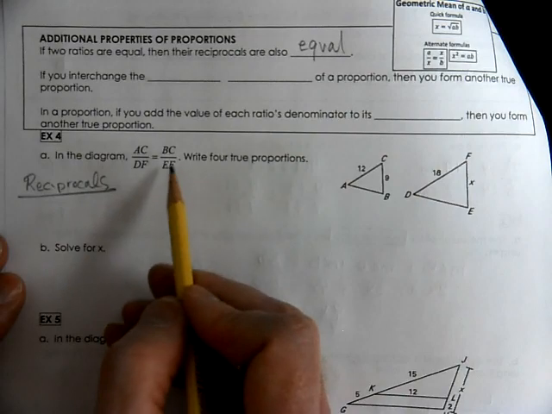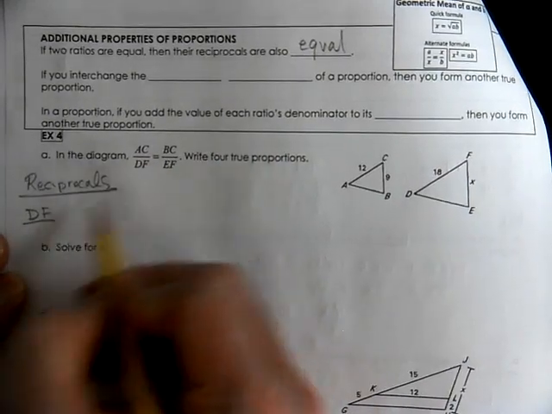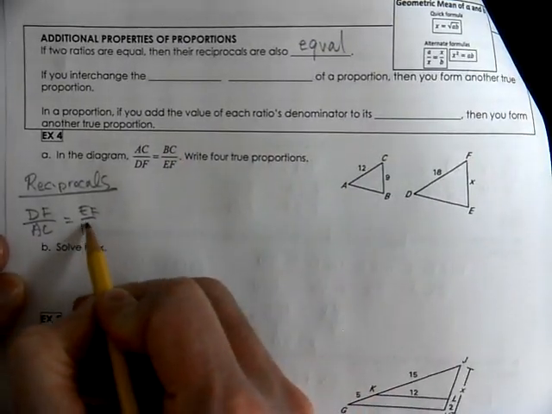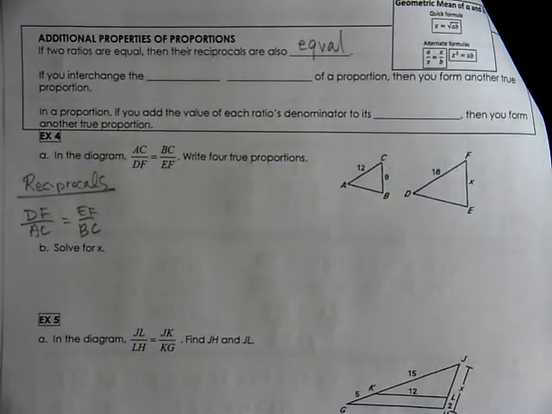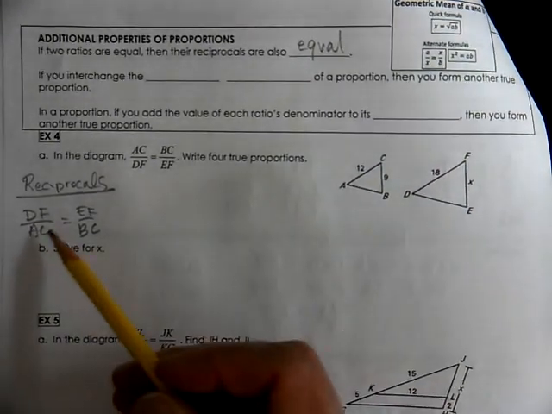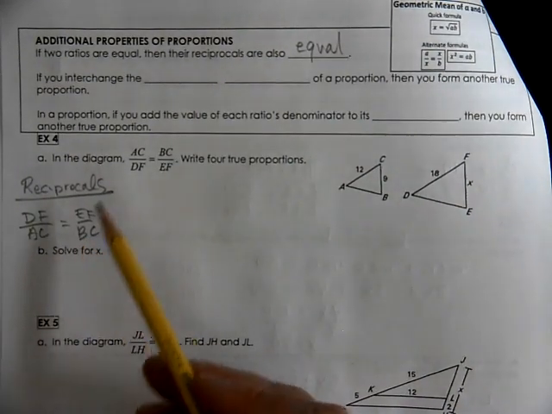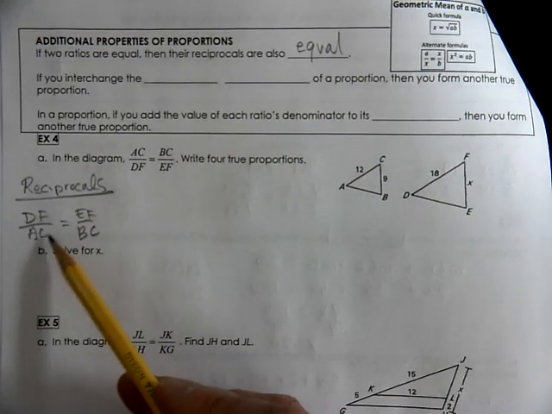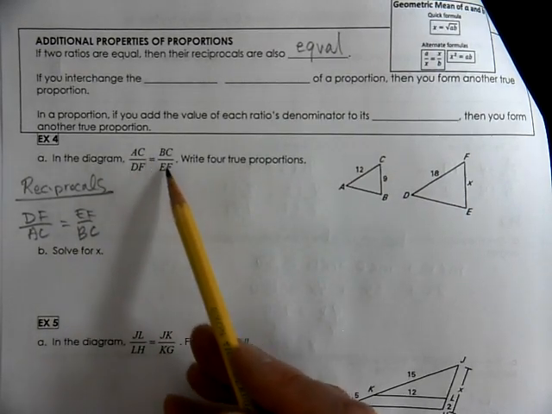So the reciprocals of this proportion, you flip the fractions over. So DF over AC is going to equal EF over BC. That is a different proportion because the names are in different locations. But what makes it still equal is because both fractions were flipped over. So if you had to solve this proportion, you would get the same answer as you would here. Your cross multiplying brings the same letters multiplying each other. AC and EF. AC and EF are still multiplying each other.